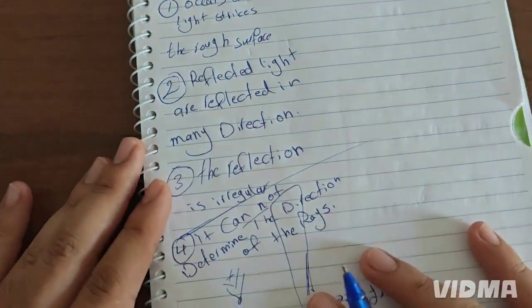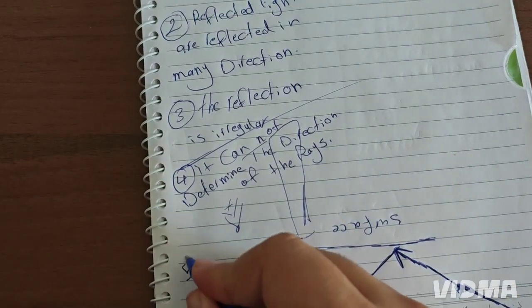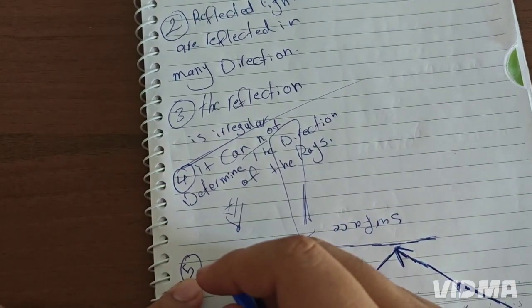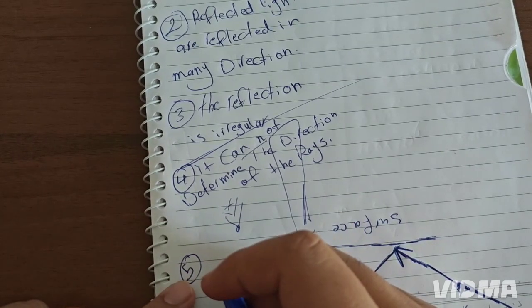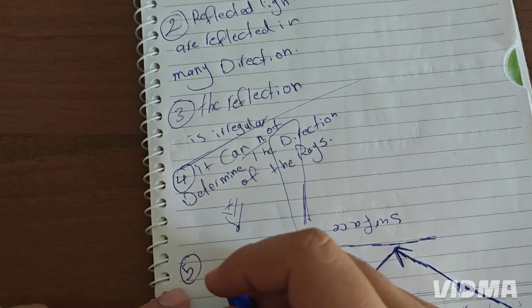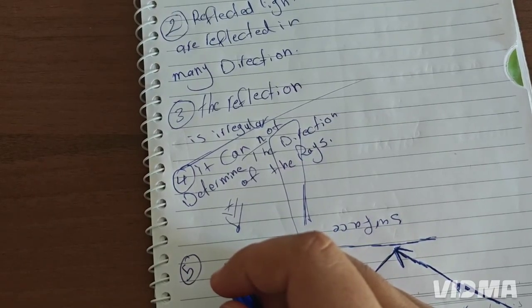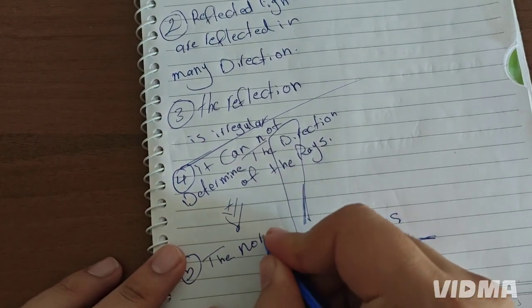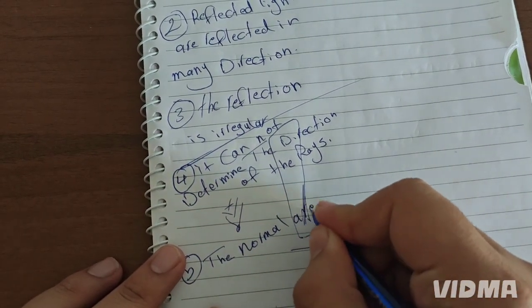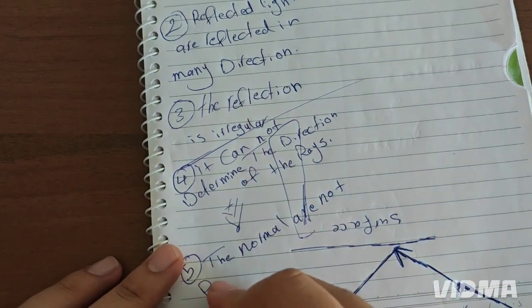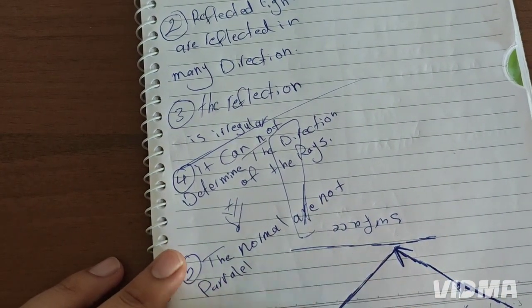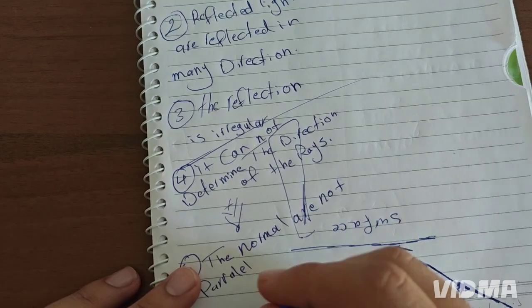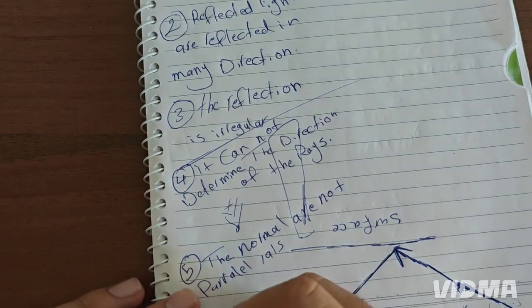The last property: the normals are not parallel. The normals of the reflected rays are not parallel.